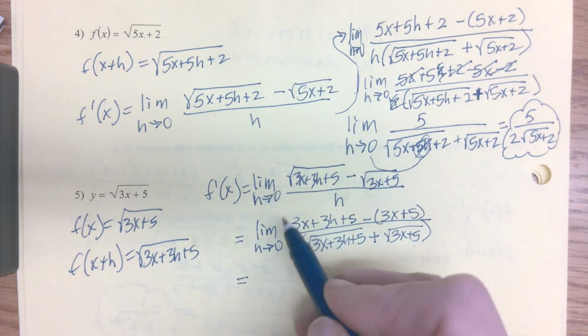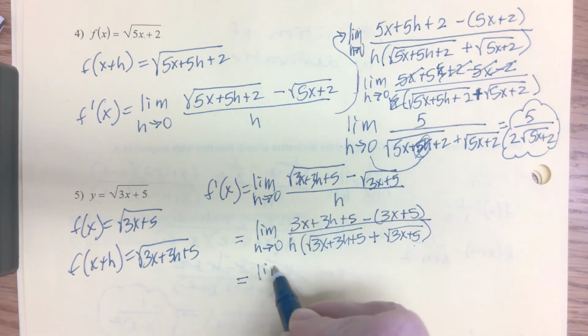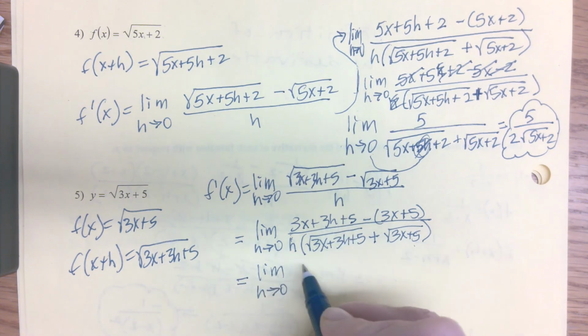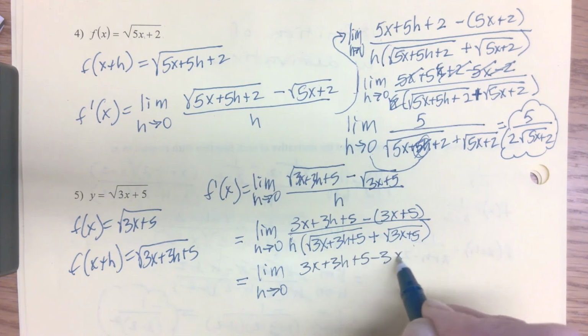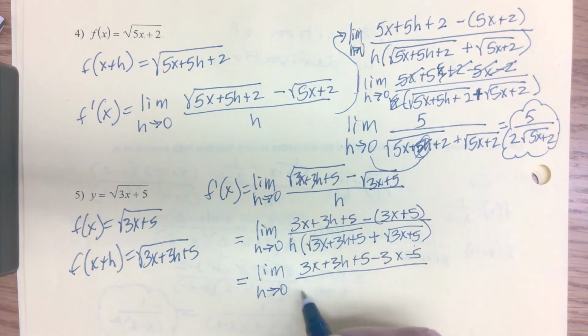So then I can do my cleanup, limit as h approaches 0. I have 3x plus 3h plus 5 minus 3x minus 5 over that whole thing.